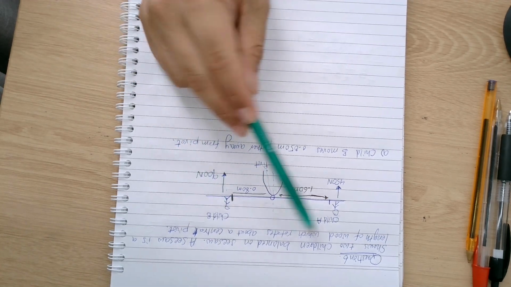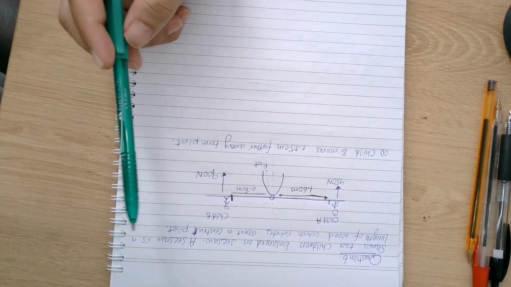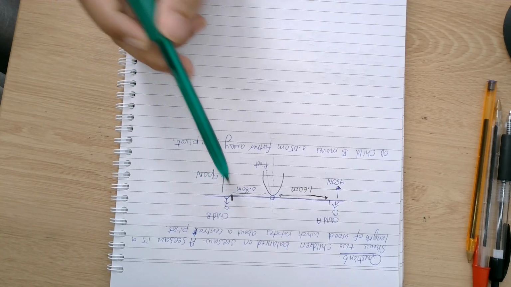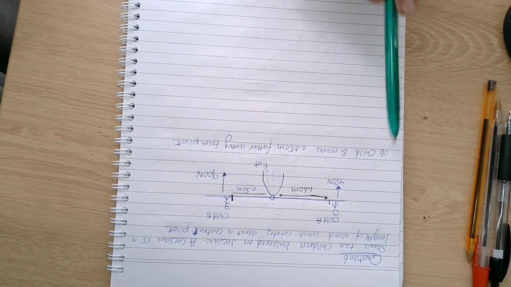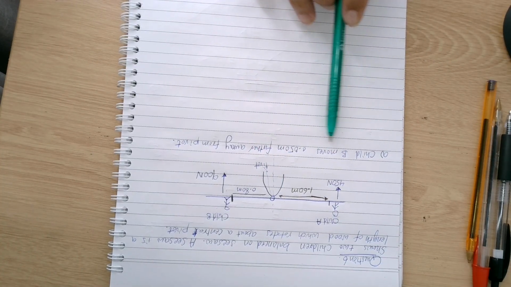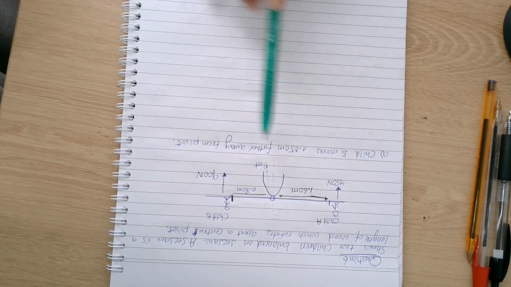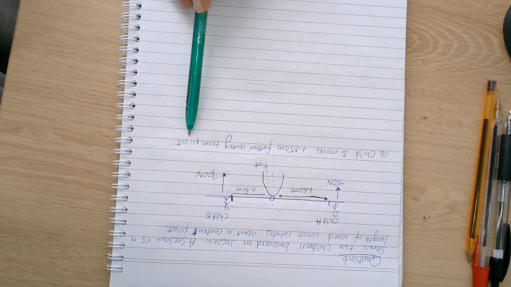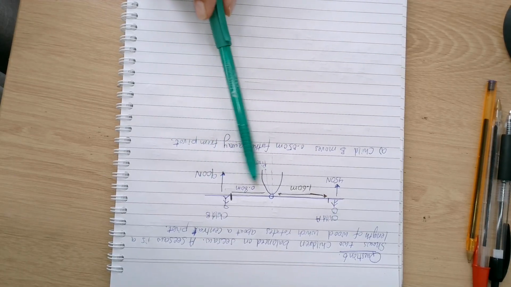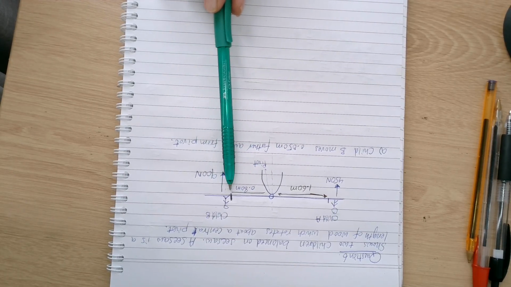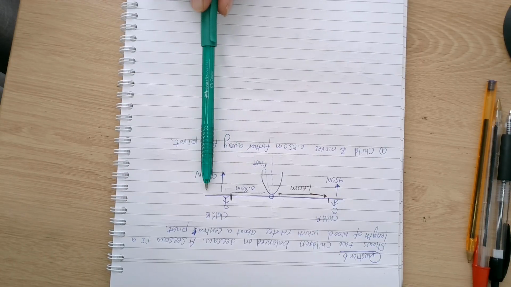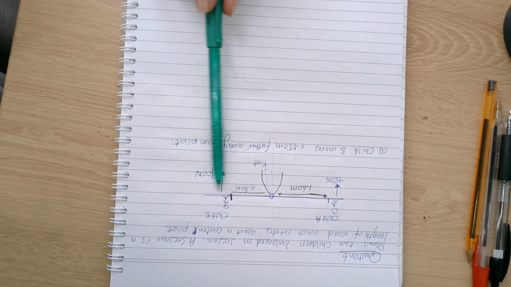So what does the question ask? The question says child B moves 0.05 meter further away from the pivot. So child B, who is located here, will move 0.05 meter to the right.